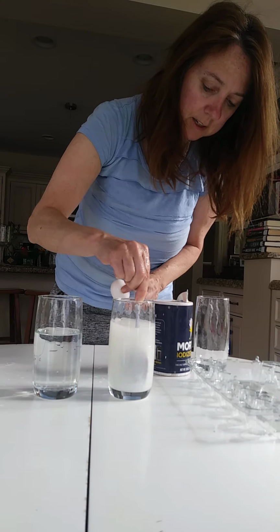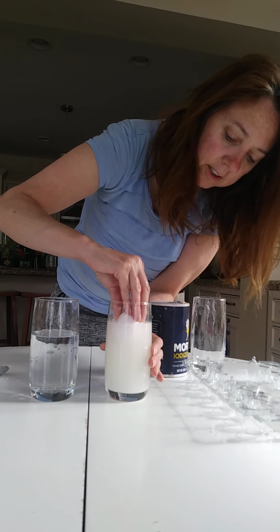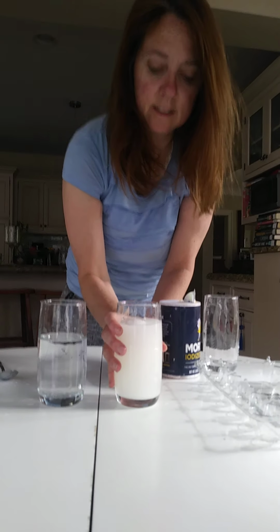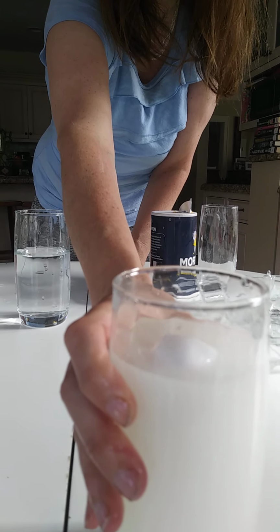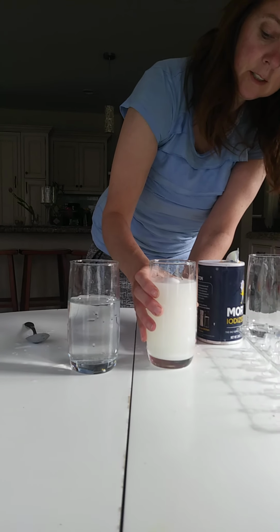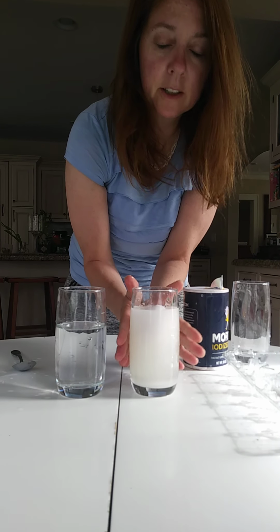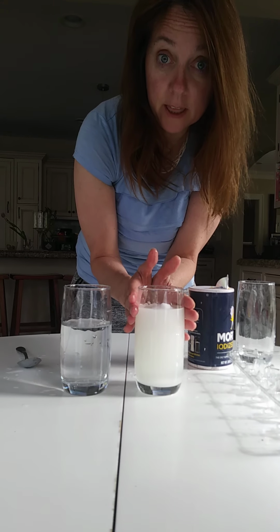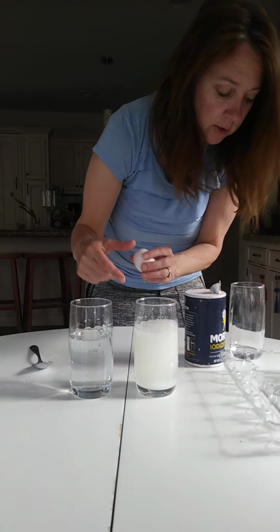Okay, now let's see what happens. A lot of salt in our salt water, and I'm going to stick that egg in, and as you can see on the top, the egg is floating. So the salt water is more dense than our egg with the yolk inside. Now, I want to show these two waters together.